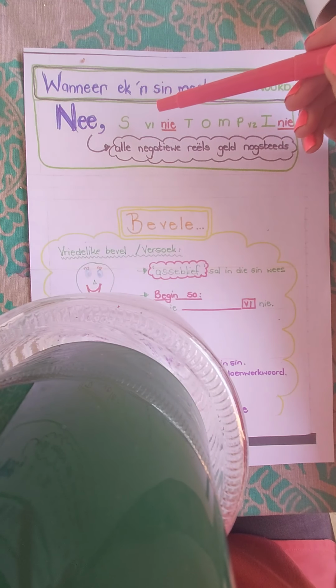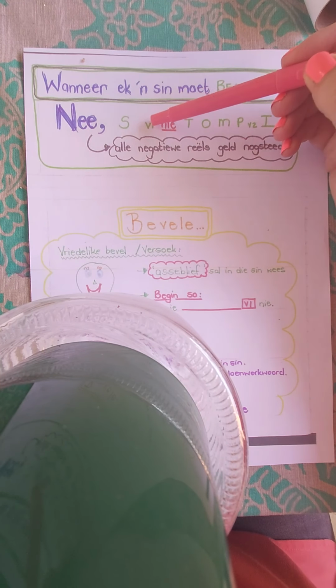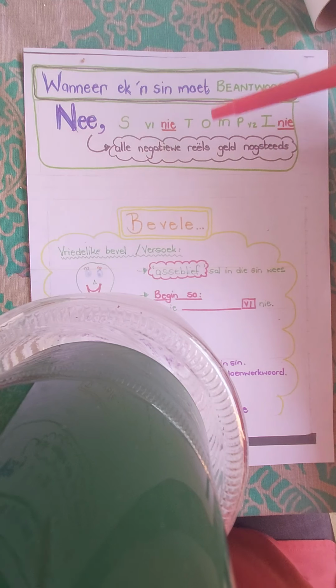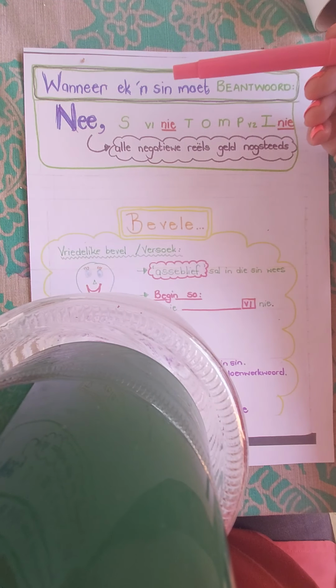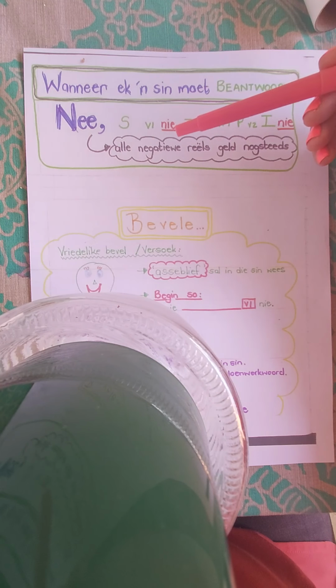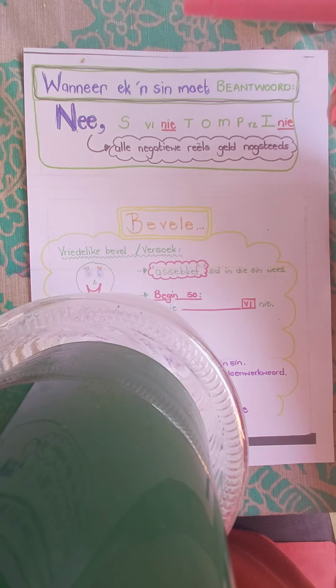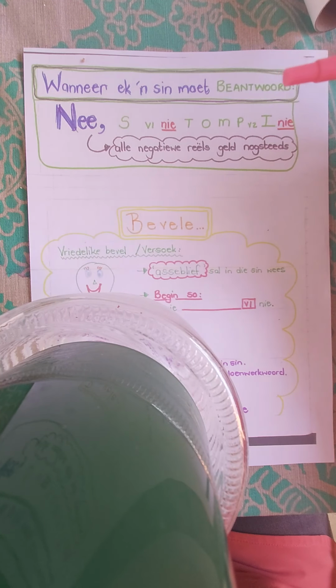What's meant with that is you're still going to have your nie after verb 1 and your nie at the end of the sentence. Should you have just a subject and a verb, you only have one nie. Should there be a pronoun, the nie goes after the pronoun instead of after the verb. So all those general rules that we went through in the previous negative slideshow will still apply here. So it's important that you remember that.